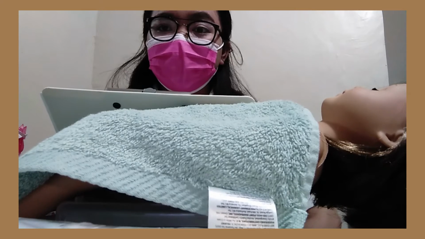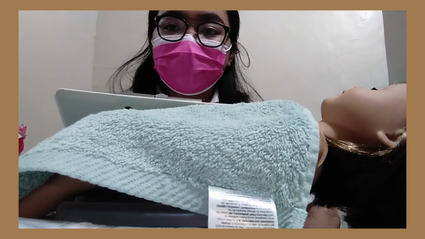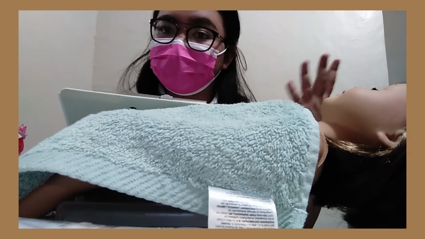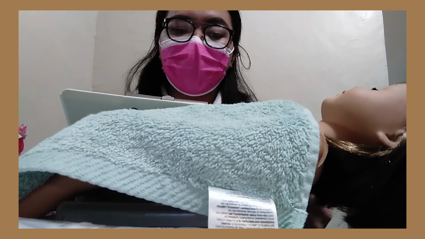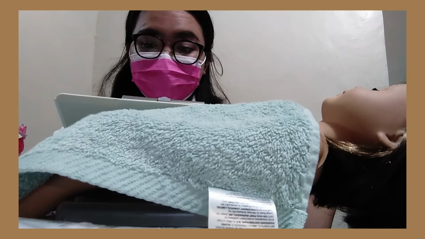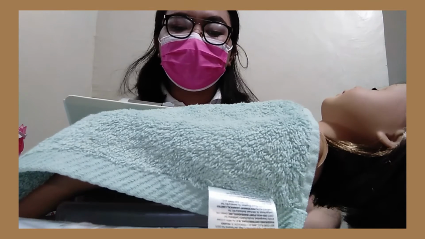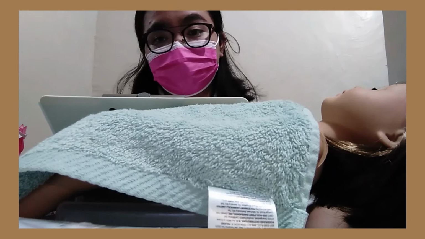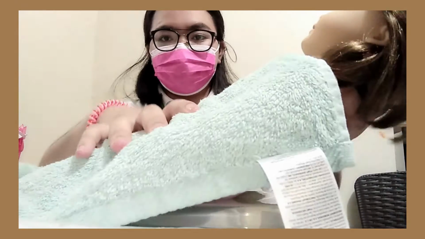Okay, so for this one, the jugular vein. Jugular veins are several veins of the neck that drain blood from the brain, face, and the neck, returning it to the heart via the superior vena cava. So for this one, we're going to be inspecting the jugular veins for any distension first. To do that, we need to put the patient in a semi-Fowler's position first. So we're going to position the patient there.